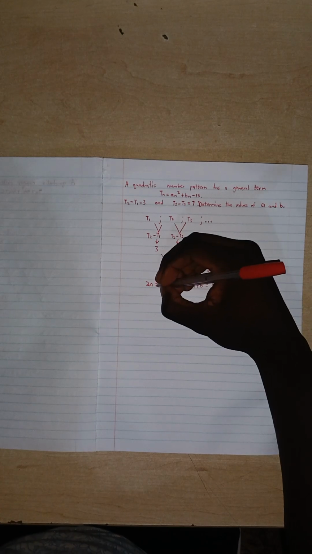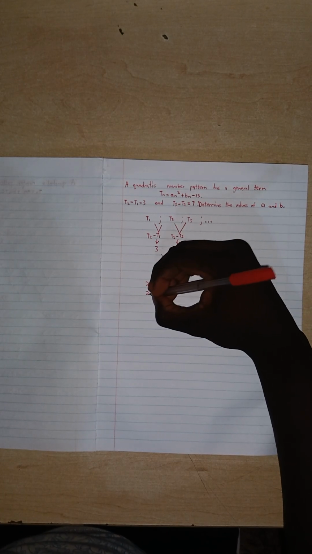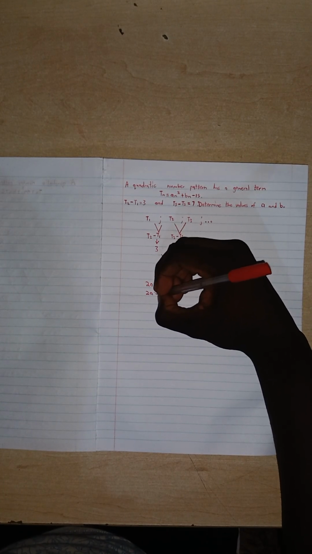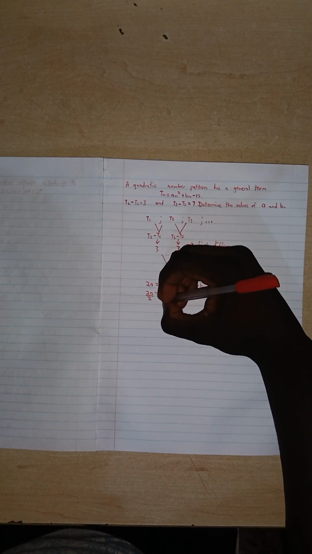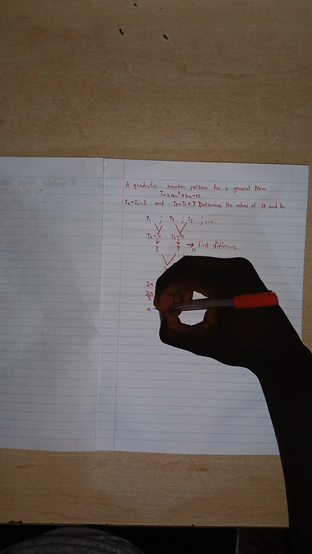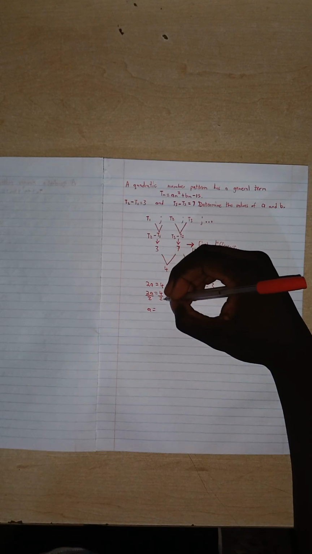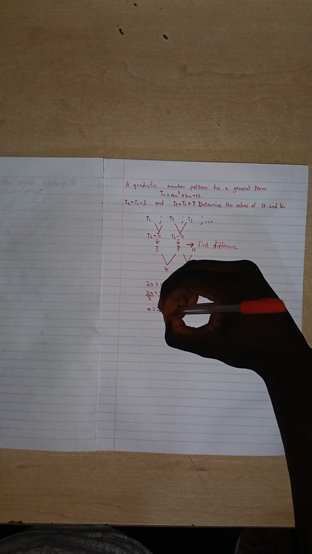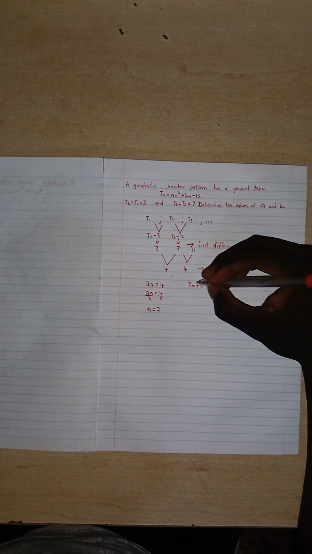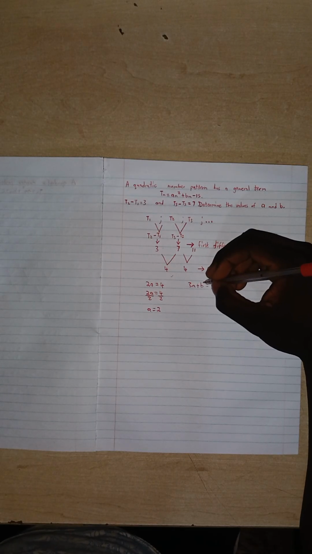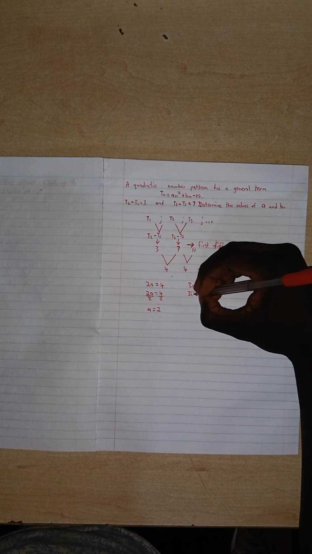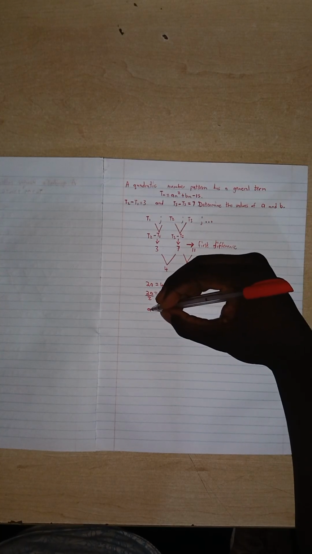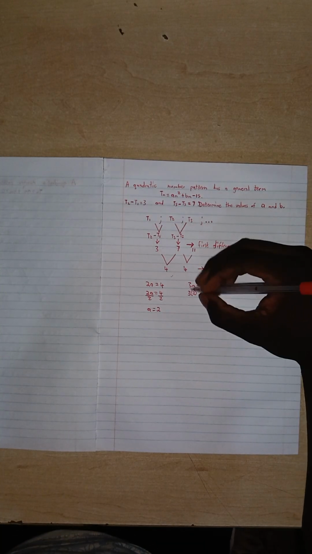So how do we solve for A here? We just isolate the A. How do we do that? We divide both sides by 2, then we get A is equal to 4 divided by 2. We all know that is 2, right? So for this one, 3A plus B is equal to 3. Let's substitute the A value which we got here.